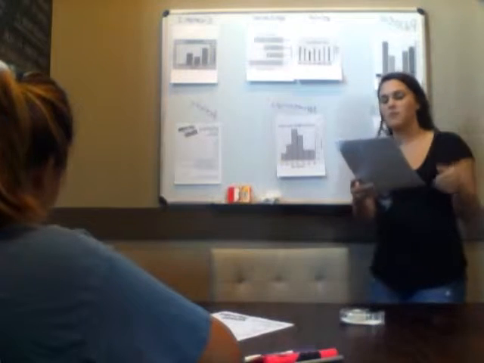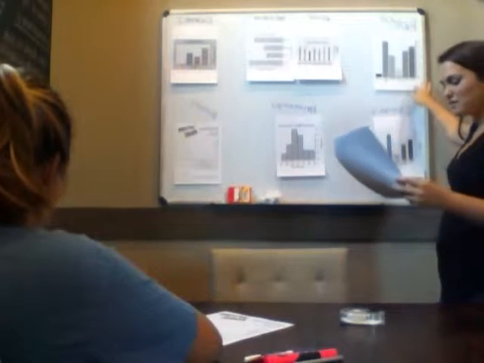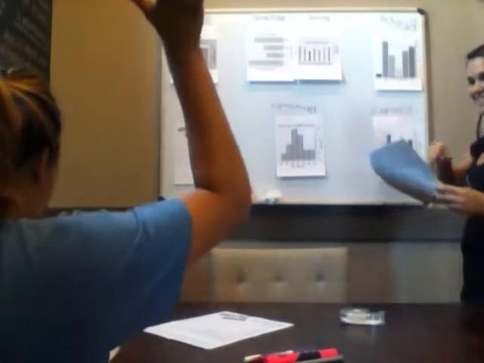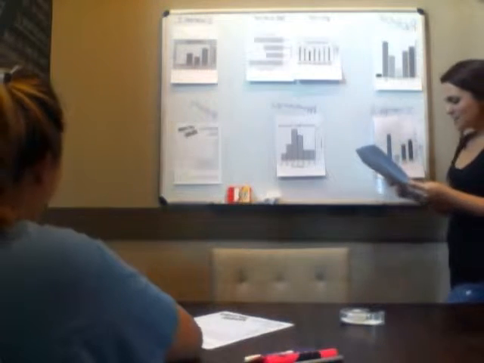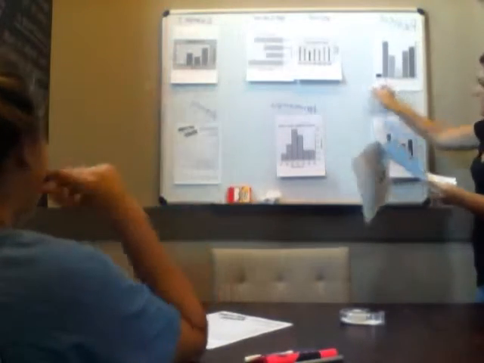First, I want someone to tell me what type of graph this is right here. Yes? Bar graph. Great. Now can someone tell me why we use bar graphs? Yes? We use it to organize data. That is exactly right. Someone remind me what we call the side and the bottom of the graph. Right here and right here. Yes? The x and the y axis. Perfect. Looks like y'all have been paying great attention.